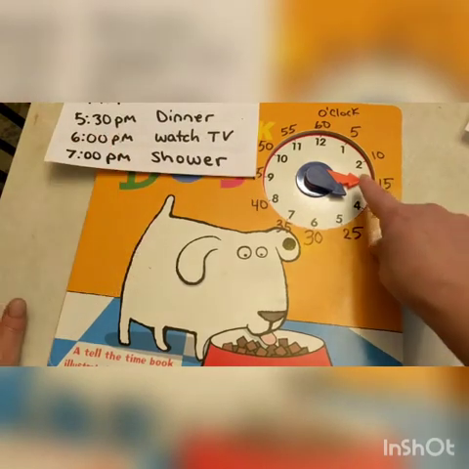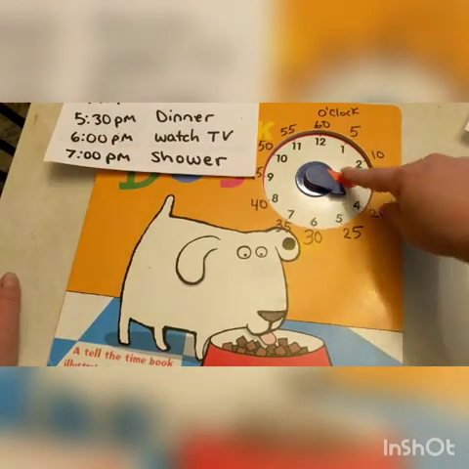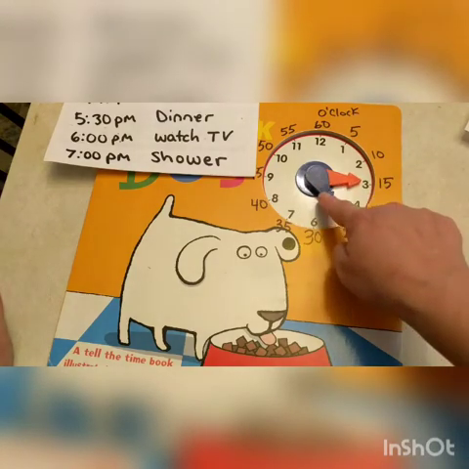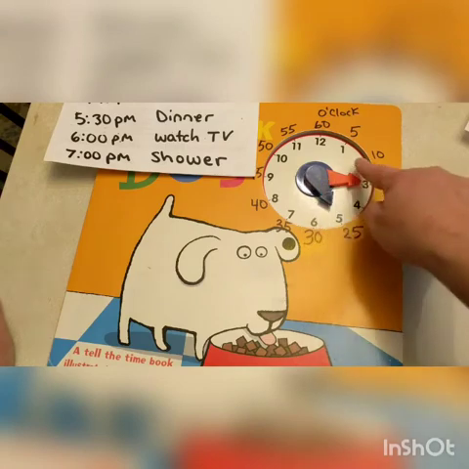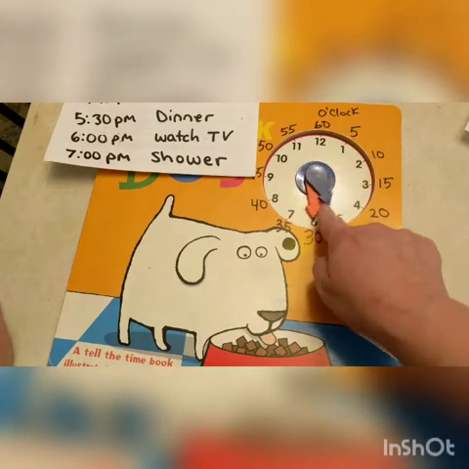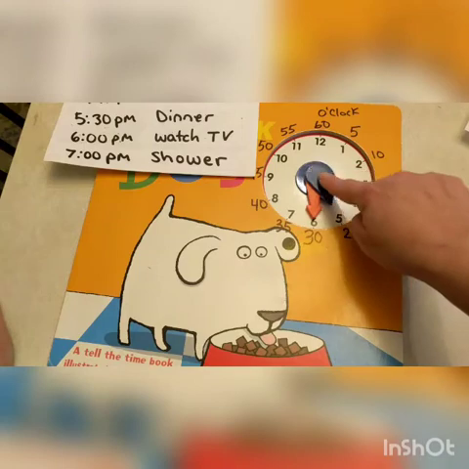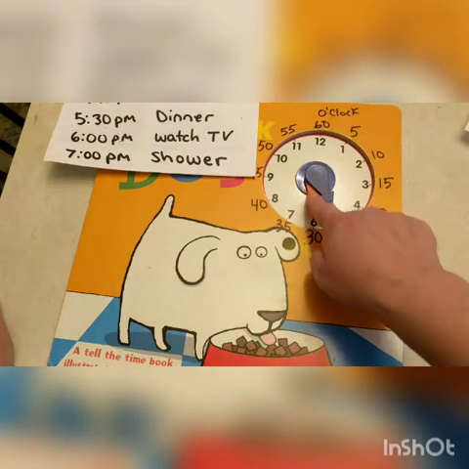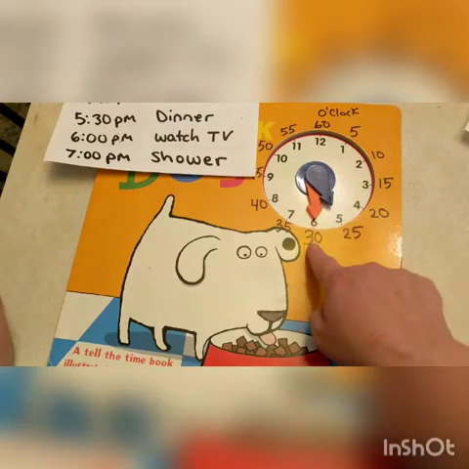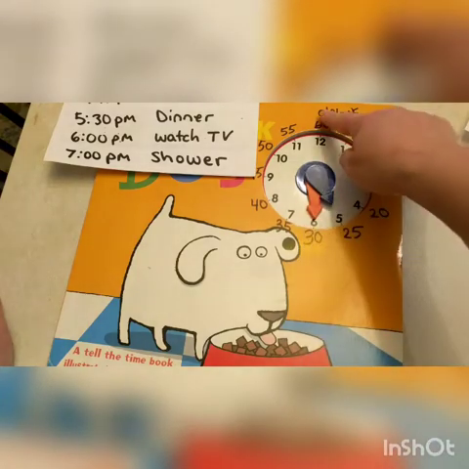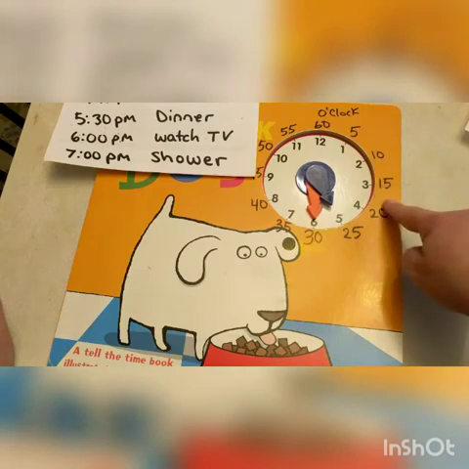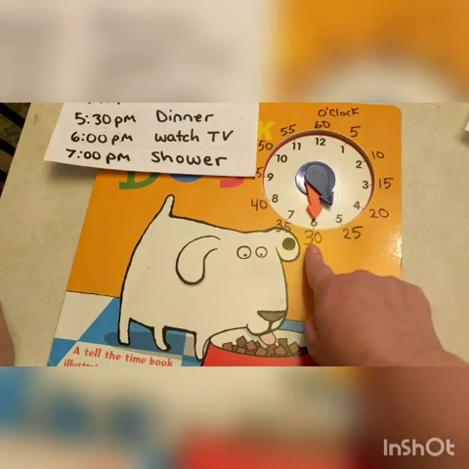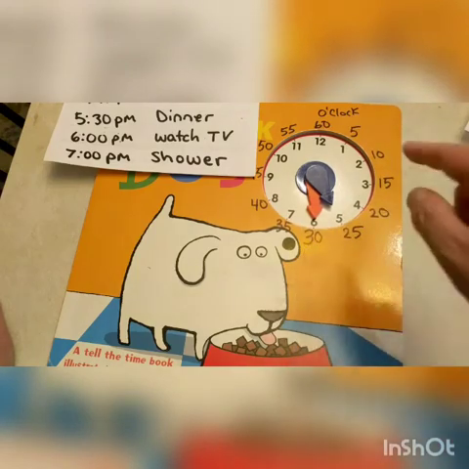At 5:30, I get to eat. So we're going to change that hour hand, point it down to the 5, and the minute hand is at the 30, which is all the way down towards the 6, right? Hour hand, little hand is at the 5, big hand, minute hand is at the 6, which really means 30, right? 5, 10, 15, 20, 25, 30. So at 5:30, I'm going to eat dinner.